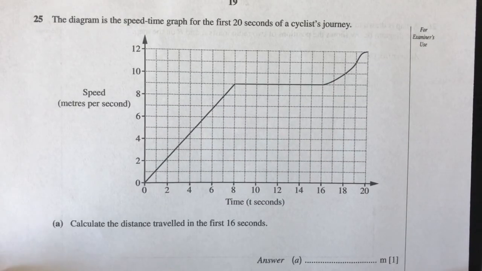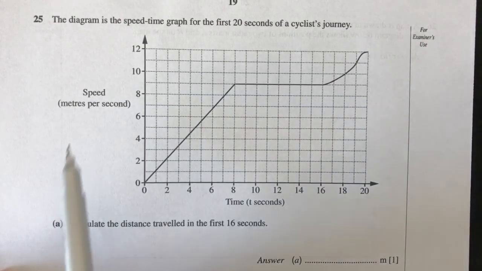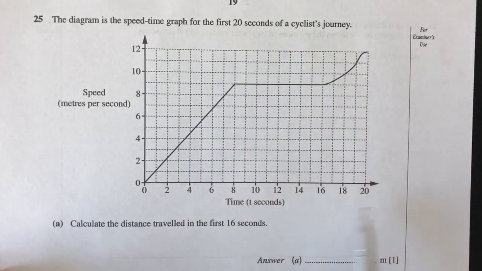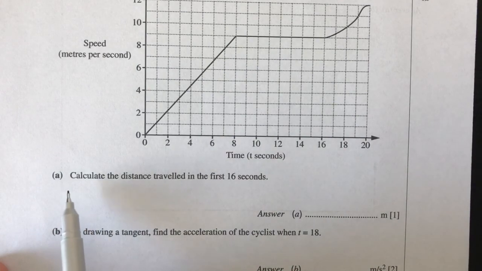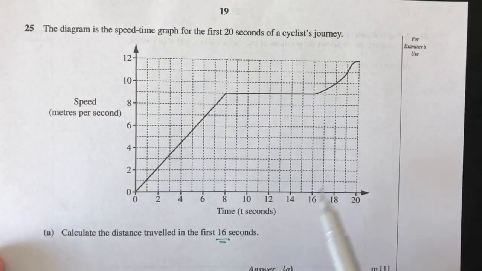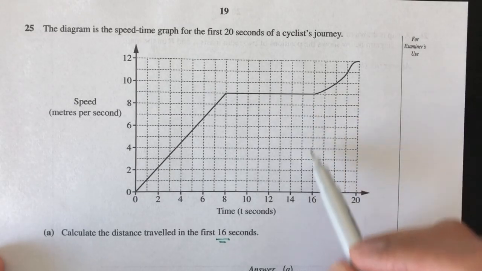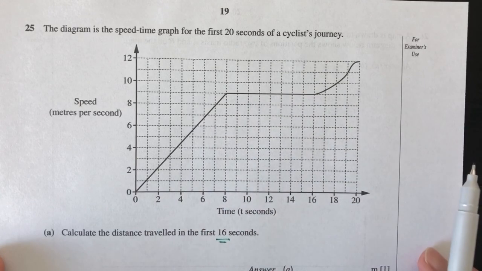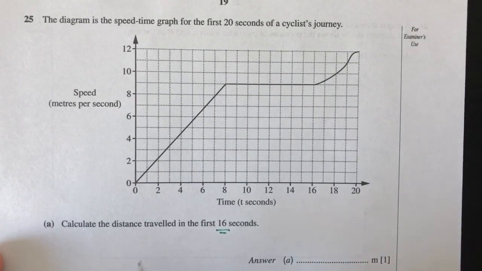Question number 25. The diagram is a speed-time graph for the first 20 seconds of a cyclist's journey. Part A. Calculate the distance traveled for the first 16 seconds. As you can see, 16 will be here. The shape is the shape of a trapezium. So let's find the area of the trapezium.